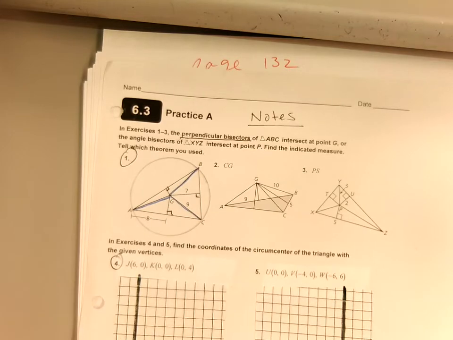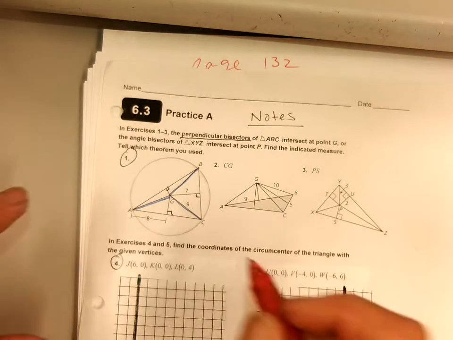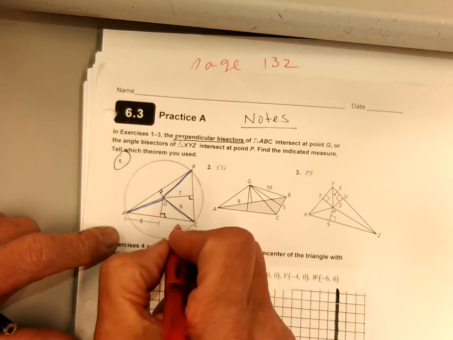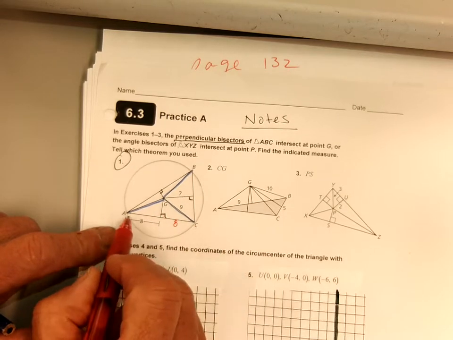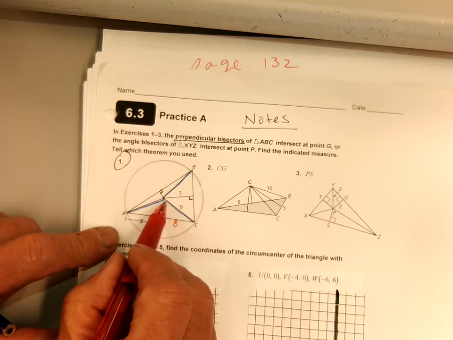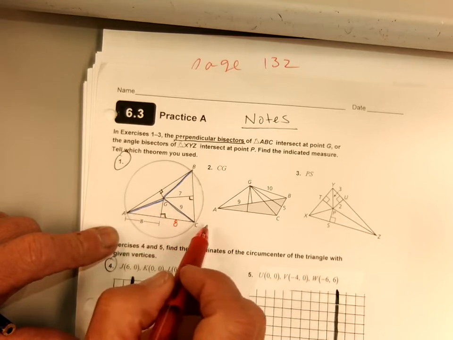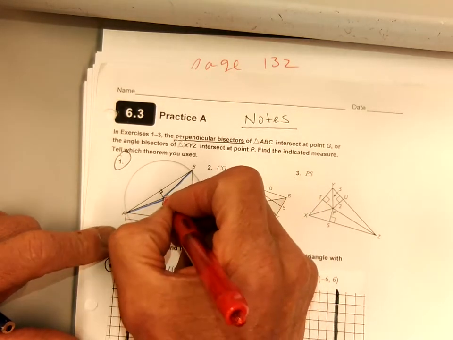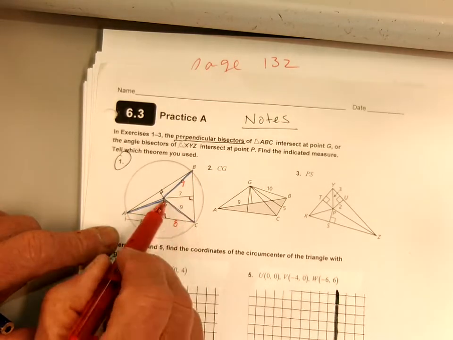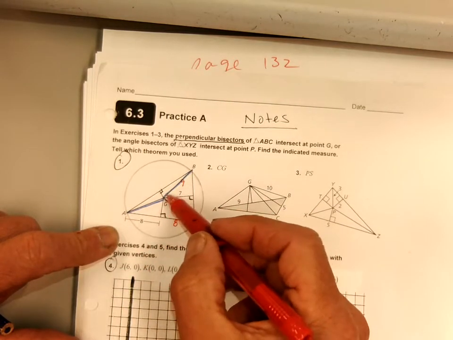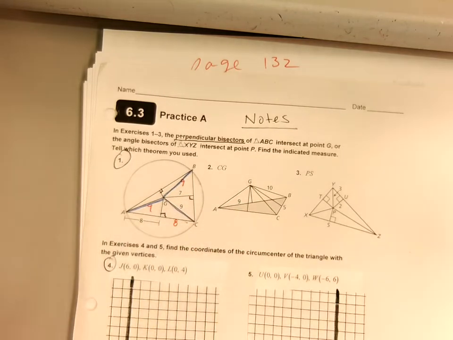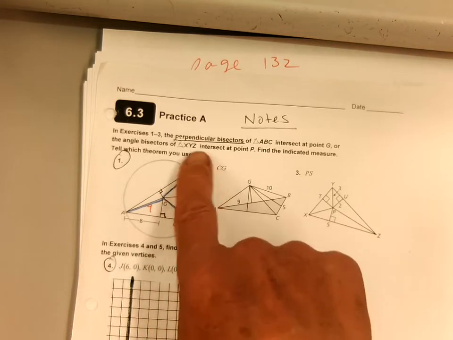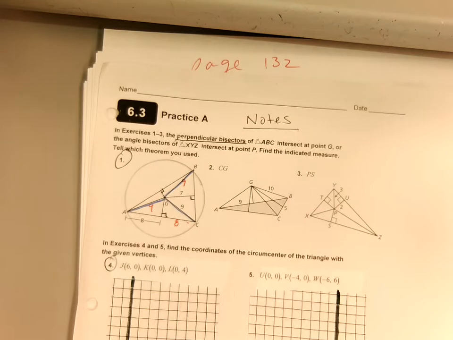Okay, so let's see what we know. CG, that's definitely going to have to be 8 because it bisects it. GC, that's 9. So I also know that this side BG is also 9. If this blue line, that's our radius, is 9, then this radius is 9, and this radius is 9, okay? How's that? Okay, that's number 1. That wasn't so bad. We know that if it's a circumcenter, there's a circle around it. The radii of the circle are equal.